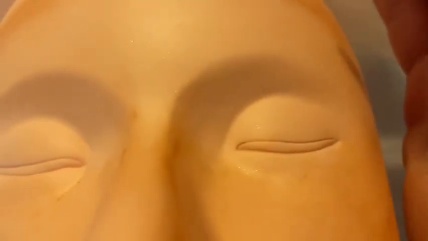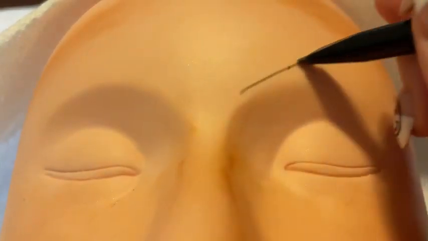Okay, after that, we're going to continue with the eyebrow. This pen, you can actually sharpen it, so you can reuse it with your clients. So that's obviously pretty neat to have.